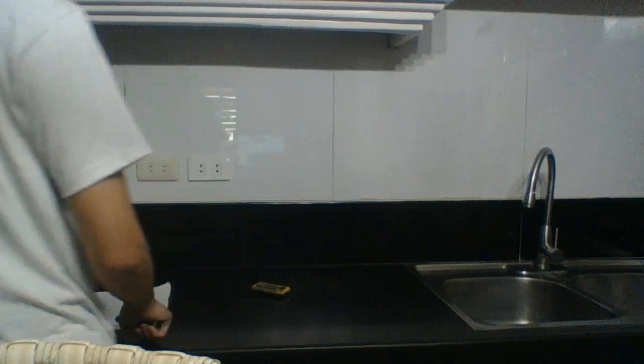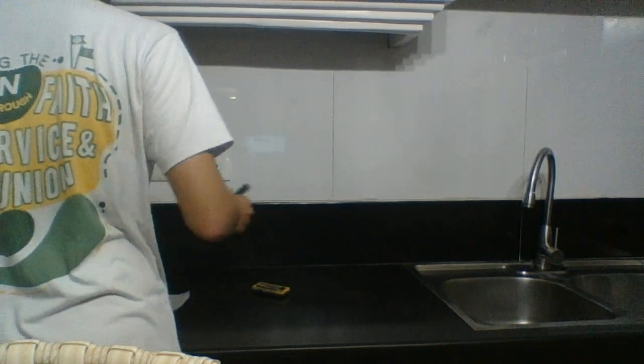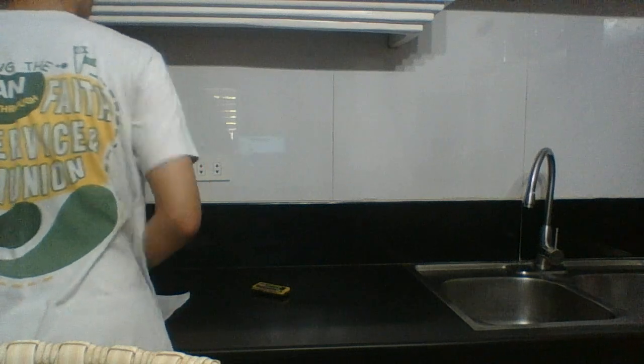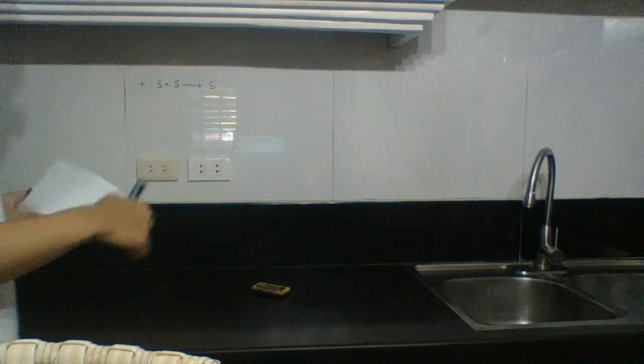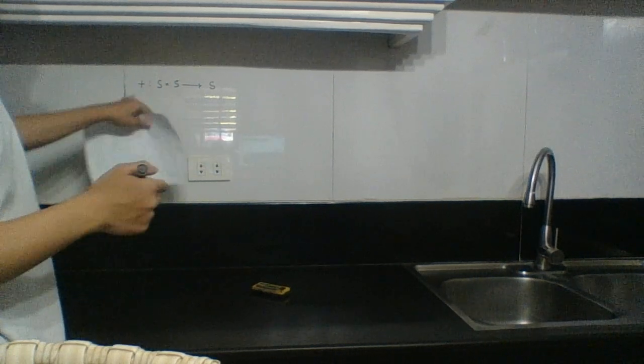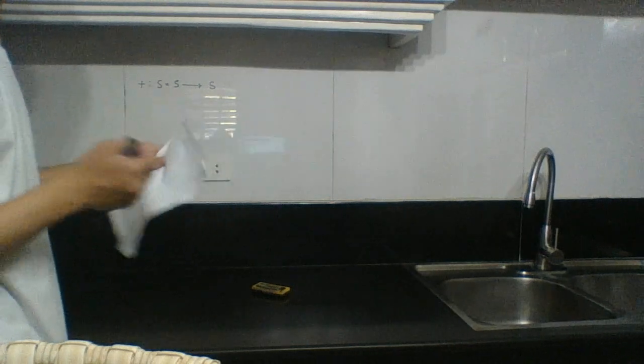Okay. All right. So now let's define our addition operator, which takes two inputs in S cross S, and takes it to S. So it's a closed operation, right? It takes two inputs from S and then spits out an output in S. All right.